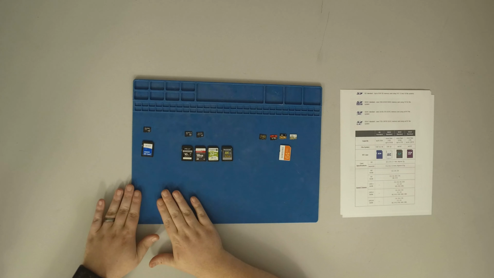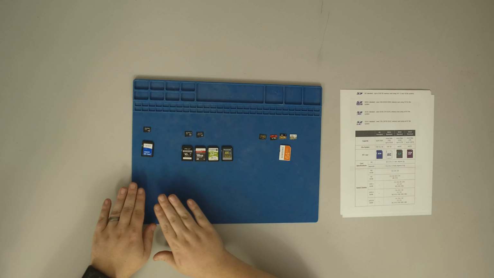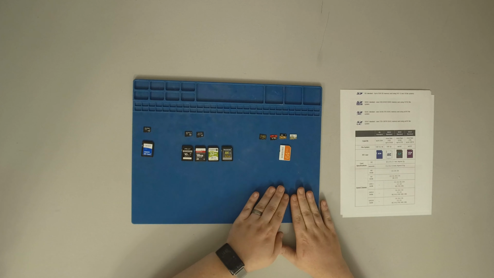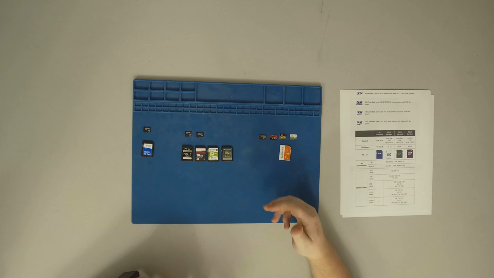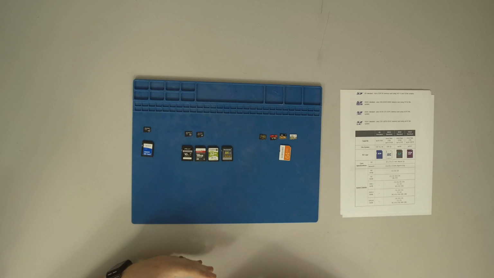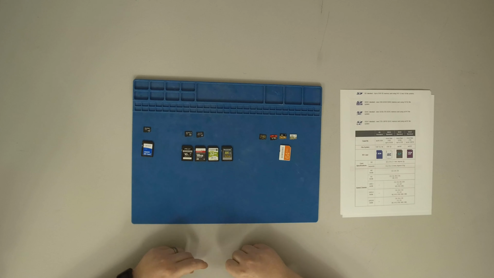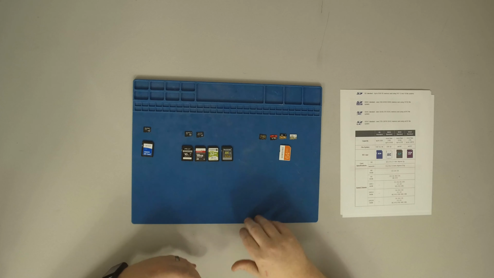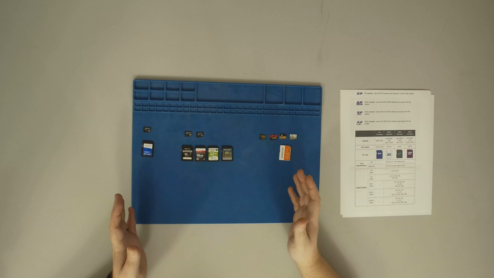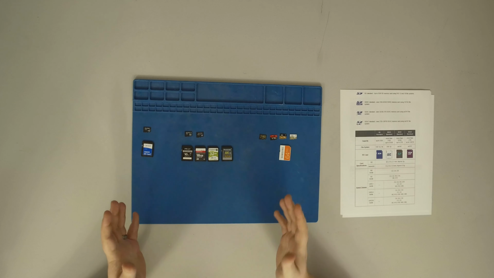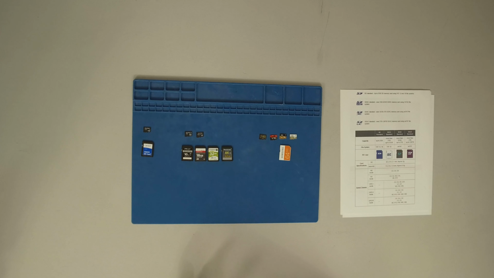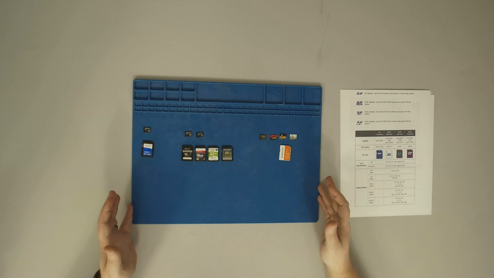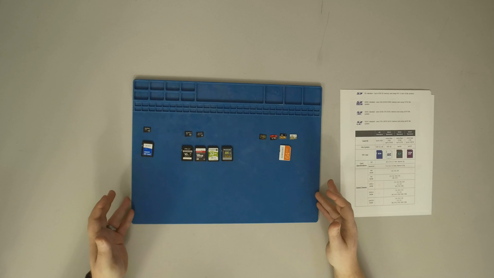So, SD, SDHC, SDXC are literally just sizes. There is an SDUC that is defined. I don't expect to see that for the next 5 years at least. The largest cards I've seen on the market are only 512 gigs. So SDUC, which defines 2 terabytes and above, isn't something I expect to see on the market anytime soon.